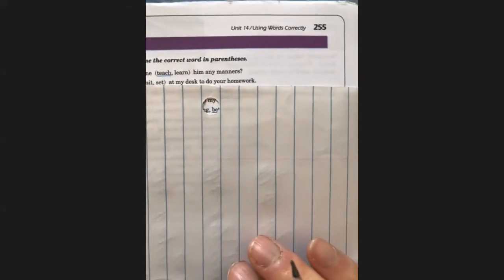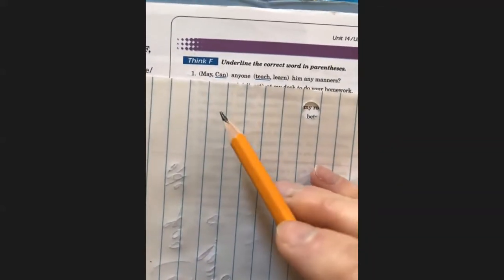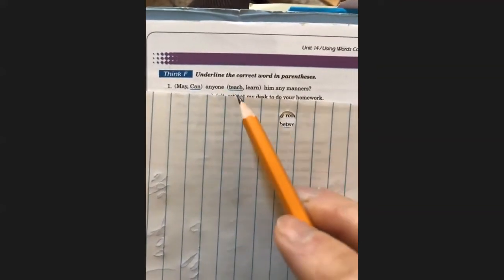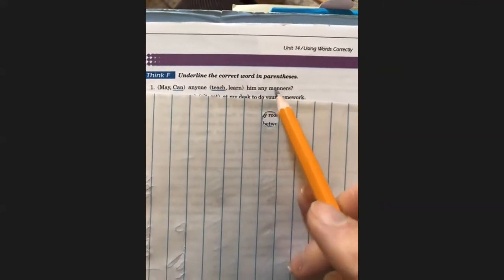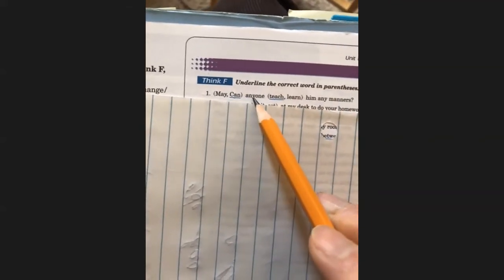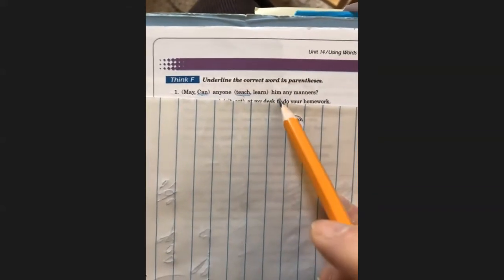And then look on page 255, and you will see some that I'm showing you. "May anyone or can anyone teach or learn him any manners?" You would say, can anyone teach him any manners?